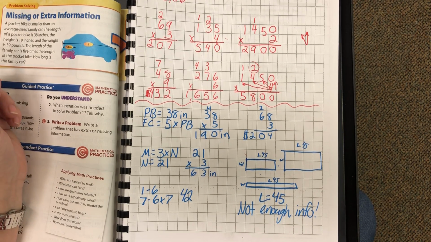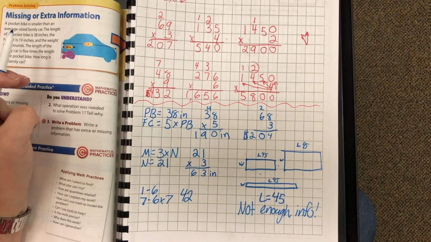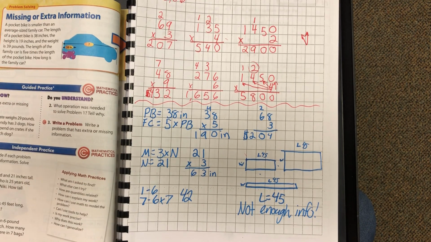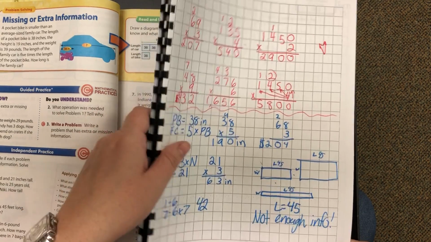Most of the time, the information is there. Sometimes they're going to be a little mean and try to hide some of the info. That's why we have to be really careful that we're looking around, making sure. Okay?